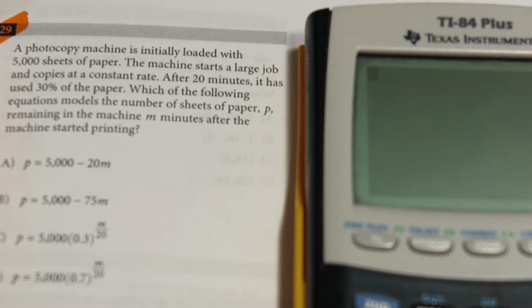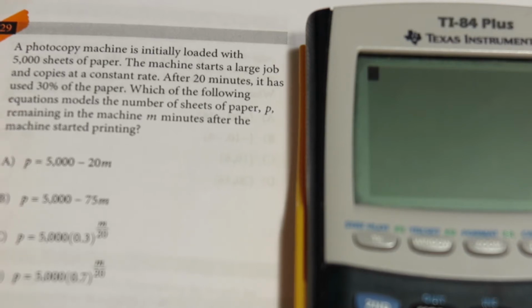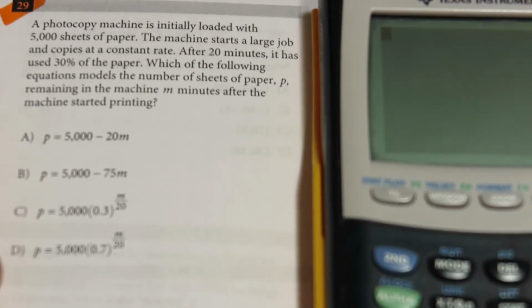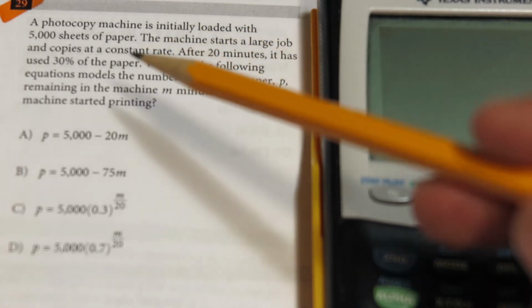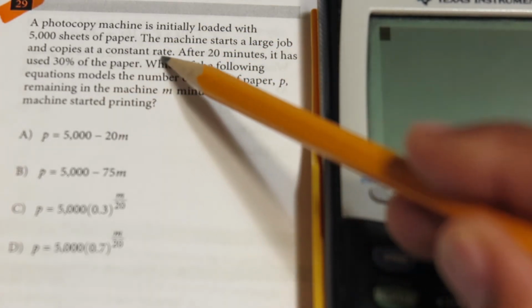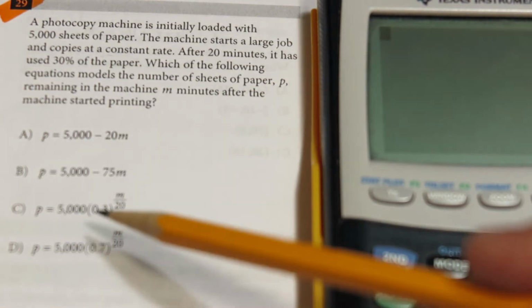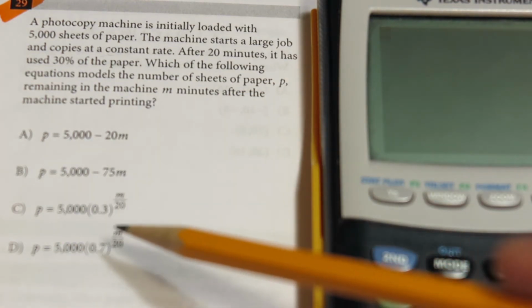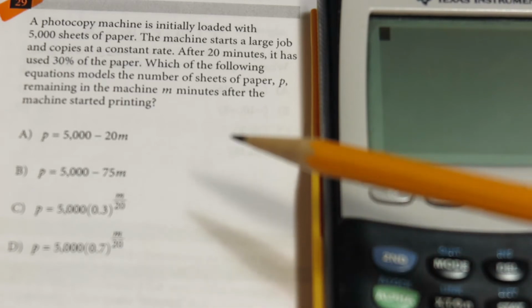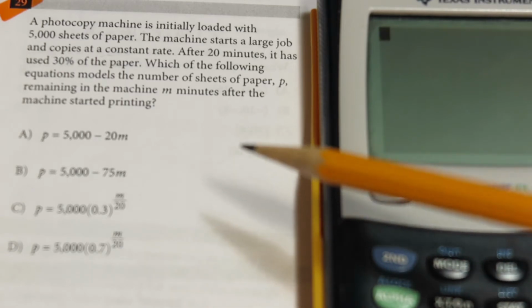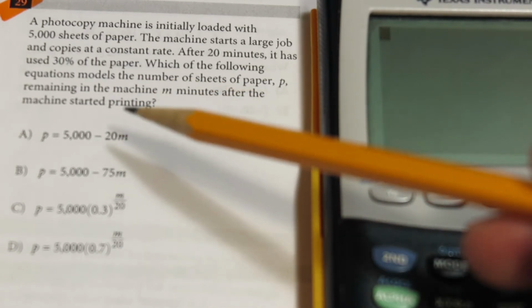Which of the following equations models the number of sheets of paper P remaining in the machine t minutes after the machine started printing? Now, if you look at this, you should know, because of the words constant rate, that we're dealing with a linear equation. So that means that C and D, which are both exponential equations, don't work. We can't use them. So now, let's focus on these two.